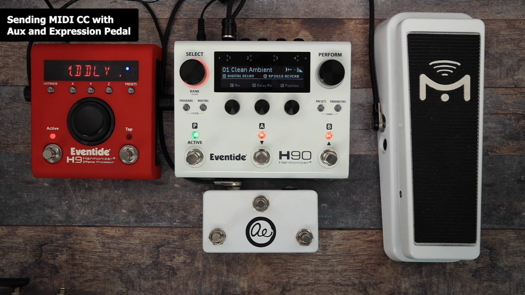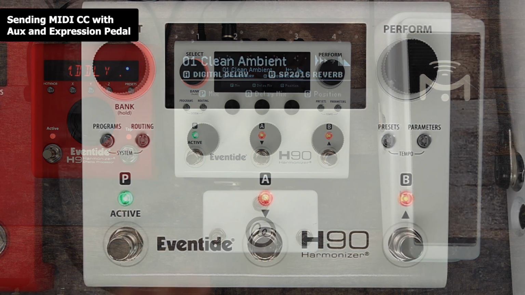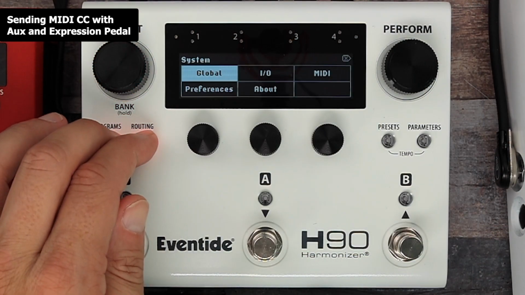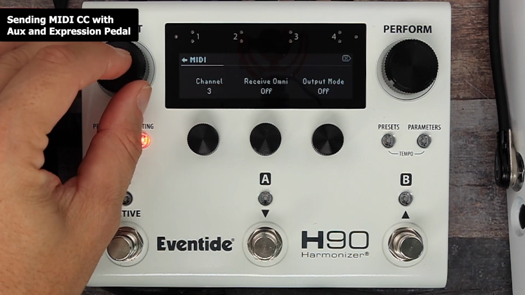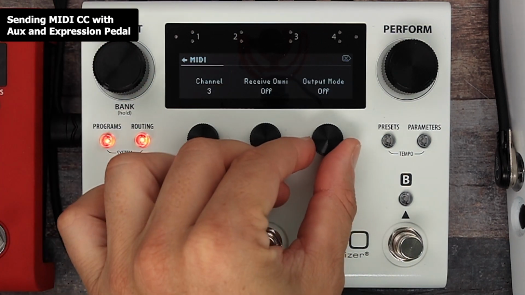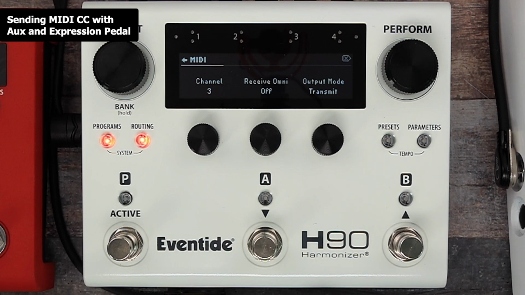We can use expression pedals and auxiliary switches connected to the EXP input of the H90 to control external devices using MIDI CC messages. If we enter the System menu and select MIDI, the third setting on the first page of controls is the output mode. Set this to transmit for the H90 to send messages to other devices.